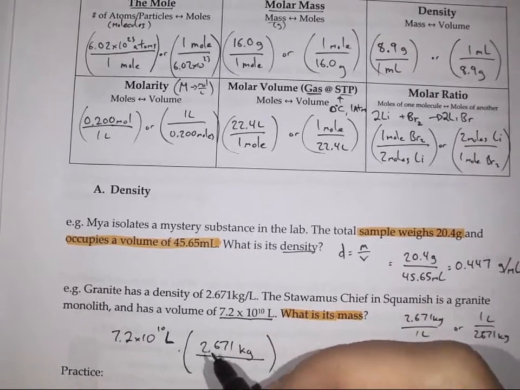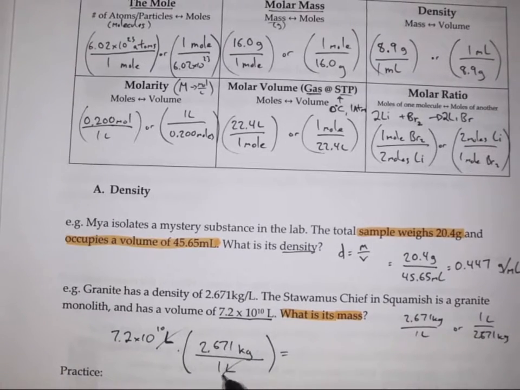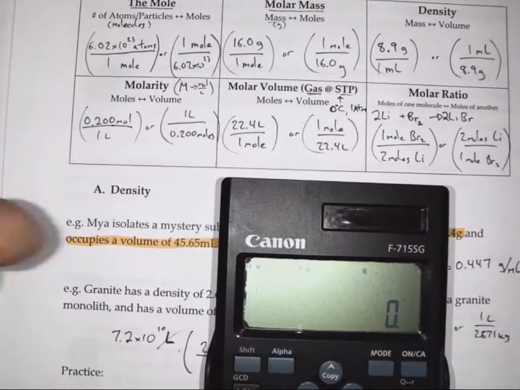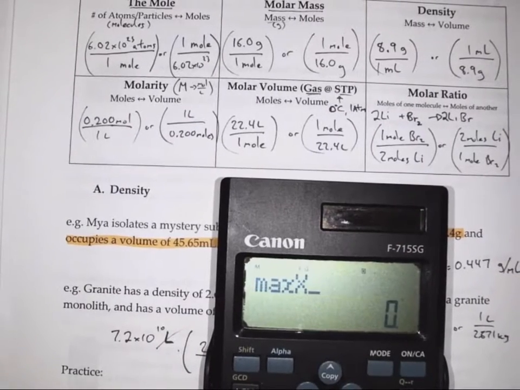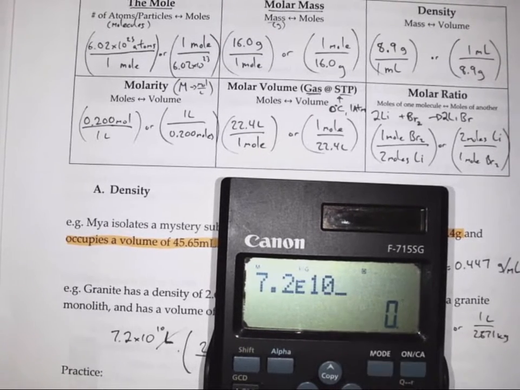Okay, great. So liters cancel, and this shows by the arrangement of this conversion factor that we're just multiplying these two values. So we have 7.2 times 10 to the power of 10.